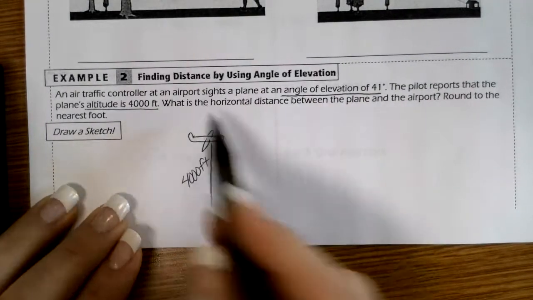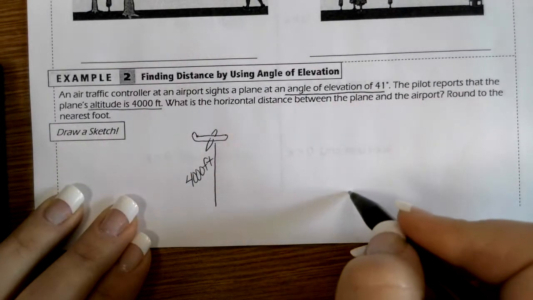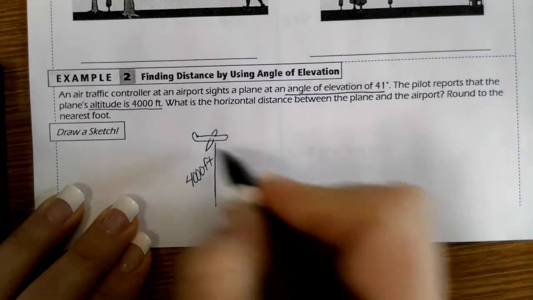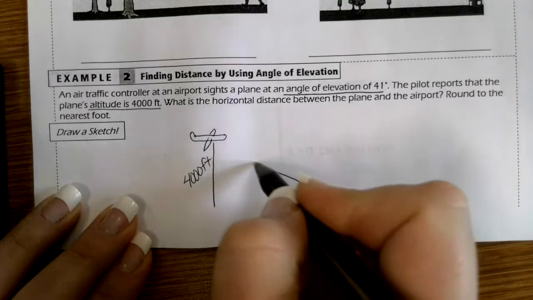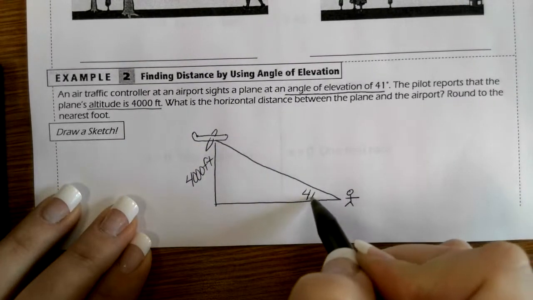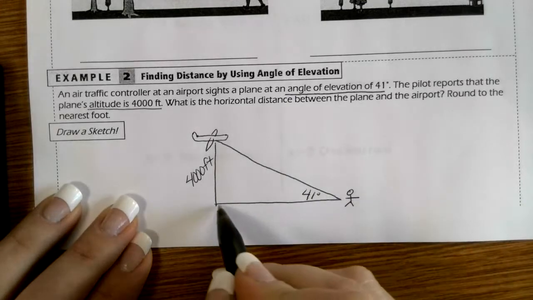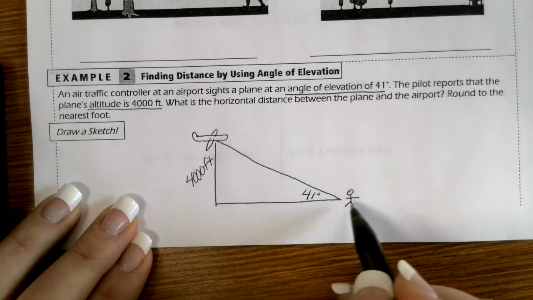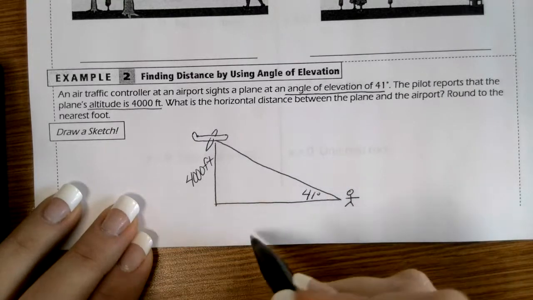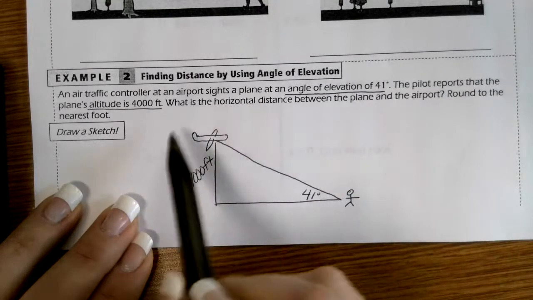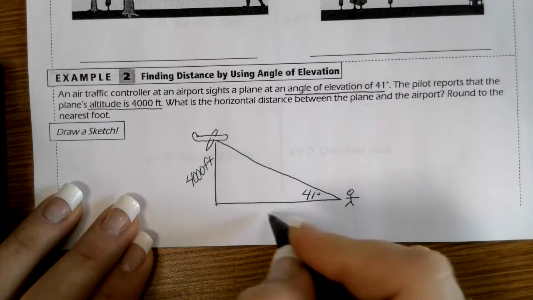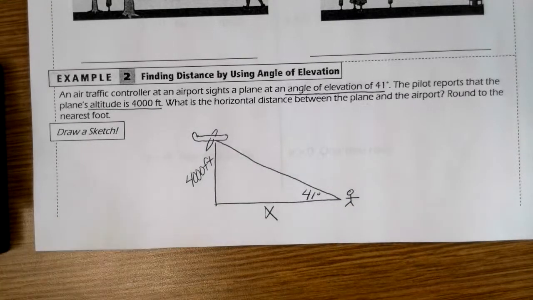So that means that there's an air traffic controller somewhere. So here's my air traffic controller. And they are looking up at my airplane, which means this angle is going to be 41 degrees. This is my horizontal to create that upward angle of elevation. And I'm trying to find the distance between the plane and the airport where my air traffic controller is. So I'm trying to find X down here.